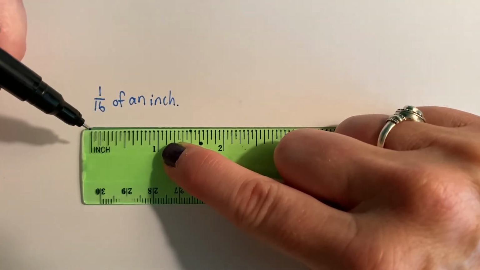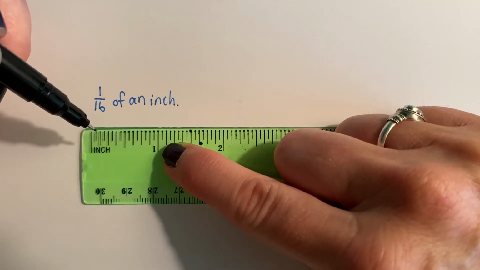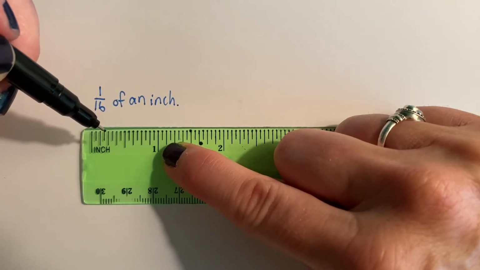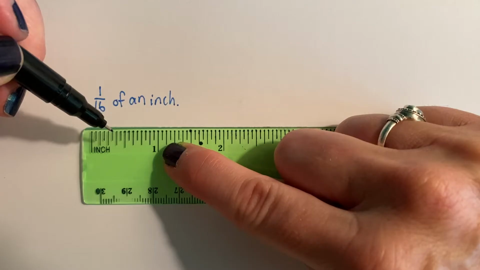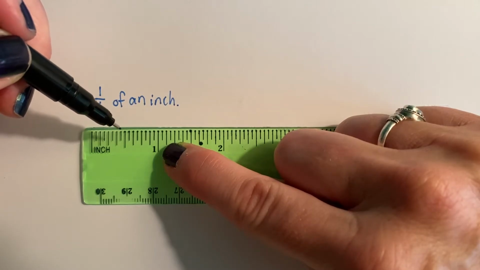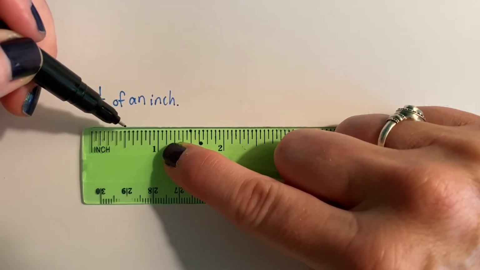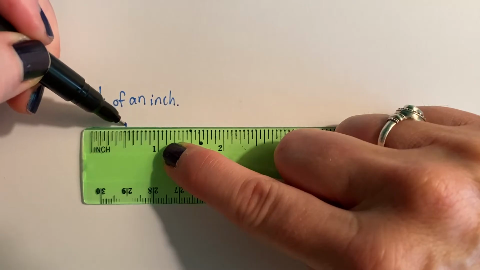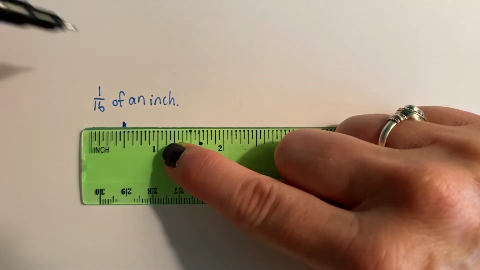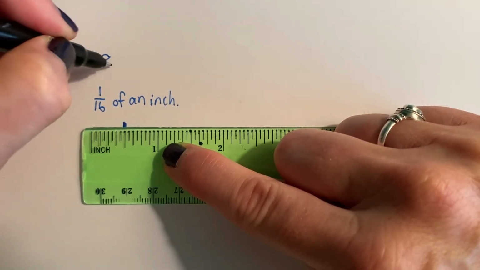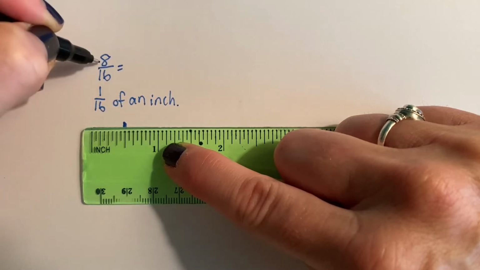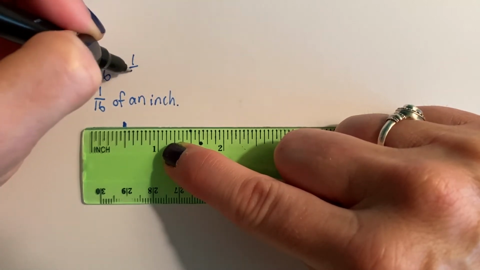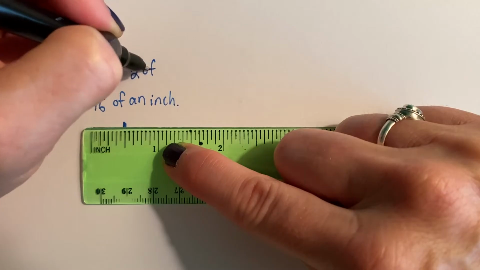That's why if you count to 8, 1/16, 2/16, 3/16, 4/16, 5/16, 6/16, 7/16, and right here at 8/16, that's 8/16. And if we reduce 8/16, we get 1/2 of an inch.